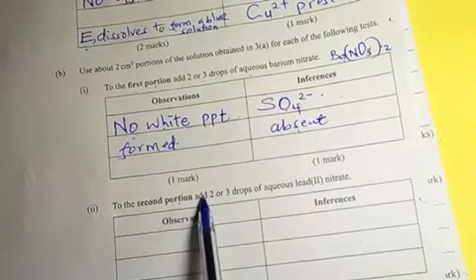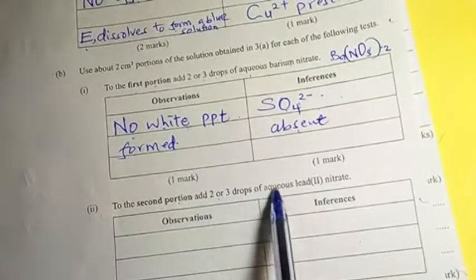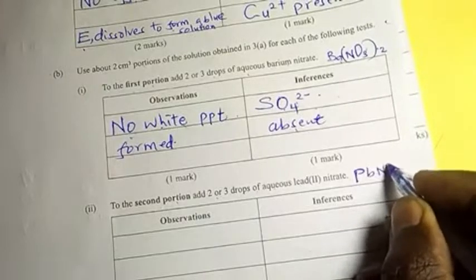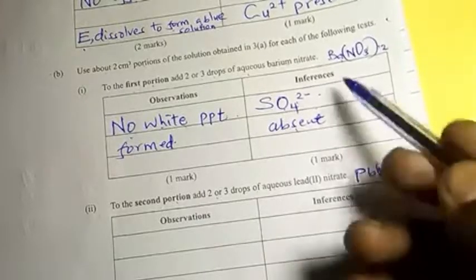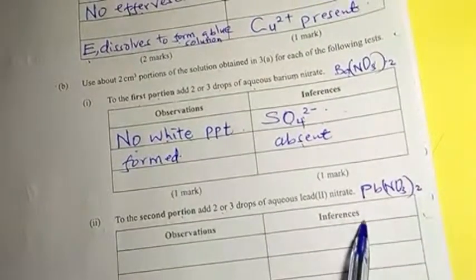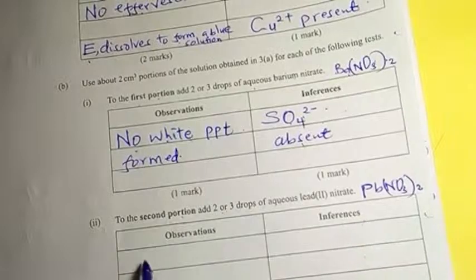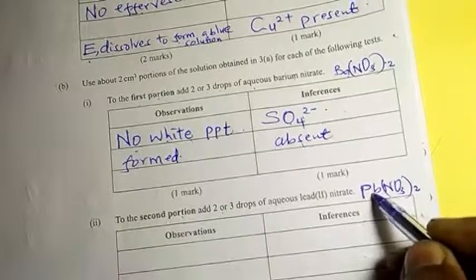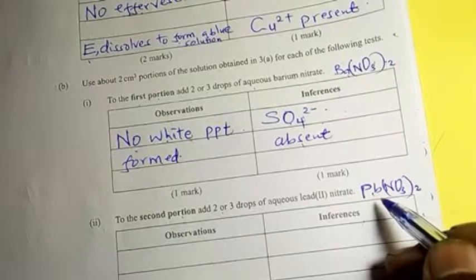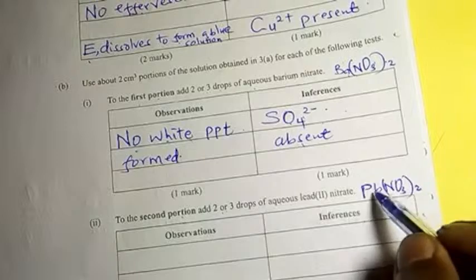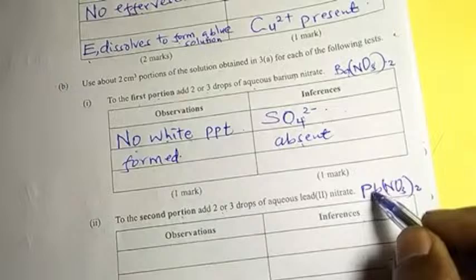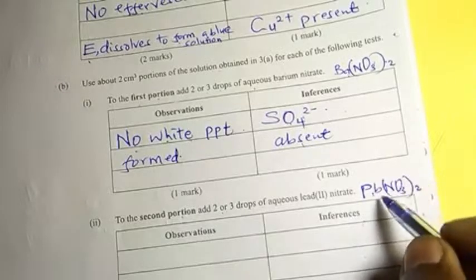To the second portion, add 2 or 3 drops of aqueous lead nitrate. We are adding lead nitrate. Now remember, from here we have said there is no carbonate, so let us see the observation here. When you are adding lead, remember, you expect a white precipitate or a yellow precipitate. Like I said on the other video, if there was iodine inside there, it will form lead iodide, which is a yellow precipitate. If there is a chloride inside there, it will form lead chloride.